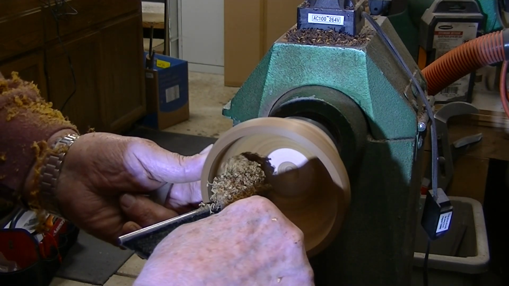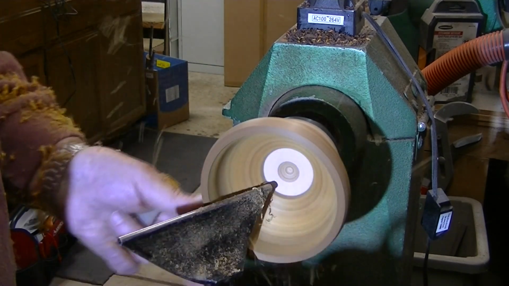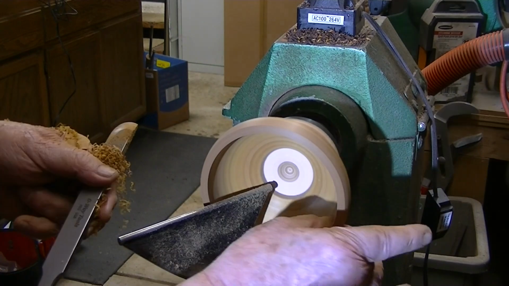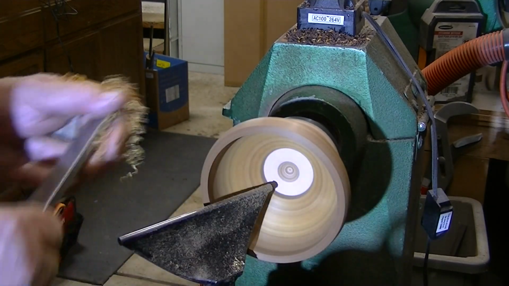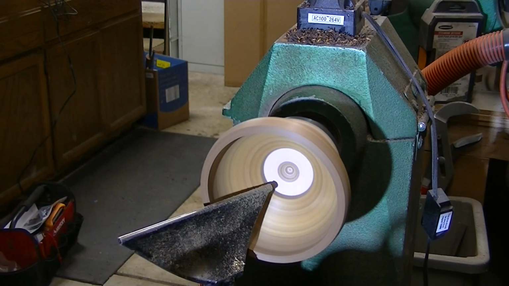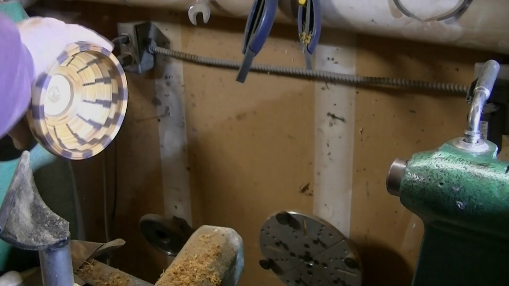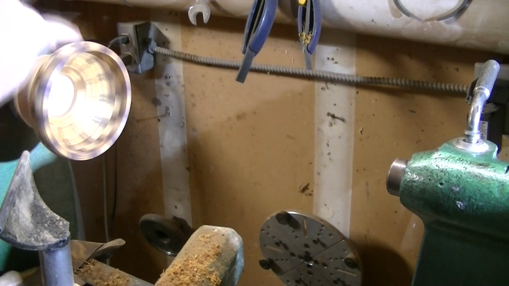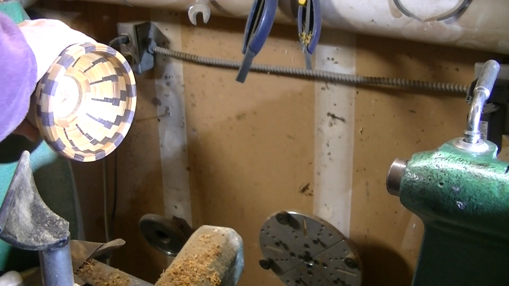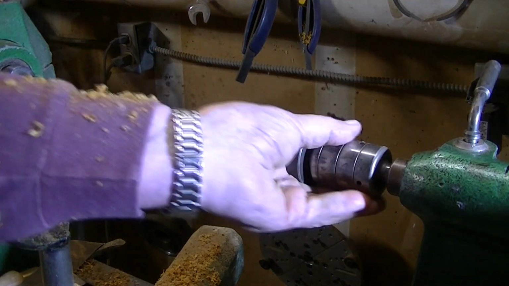Here I'm doing my final cuts on the inside of the top with a commercial scraper. And I think we have a cut that we're going to be pretty happy with. It'll get sanded inside. And now the trick is to join the two halves together and complete the vessel itself.